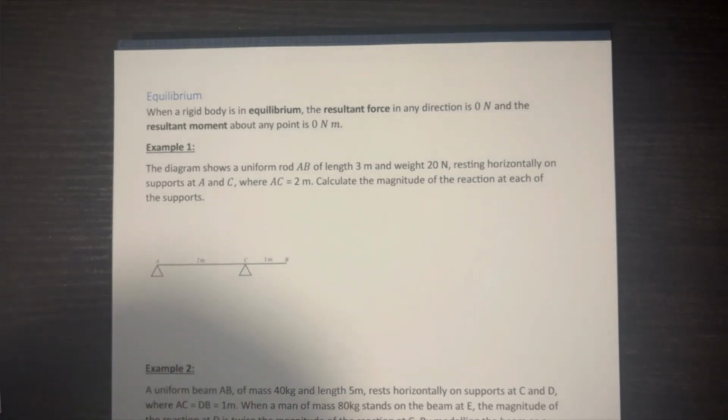In our next video, we're going to look at the idea of equilibrium as it relates to moments. Now, if you haven't seen any of the previous videos on moments, now would be a good time, I suggest, to check back and have a look at those, so make sure that we know what we're doing.